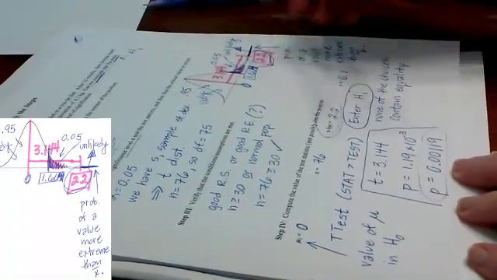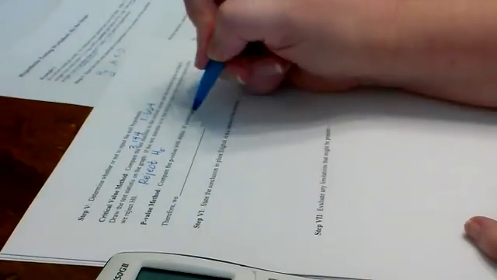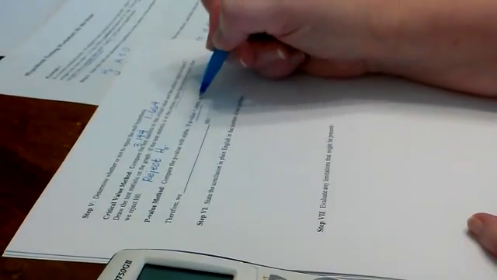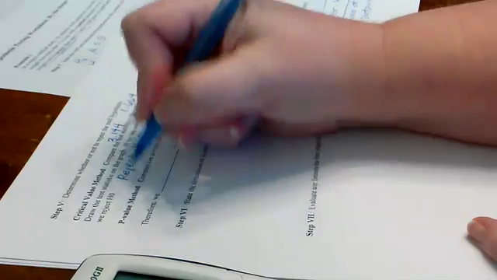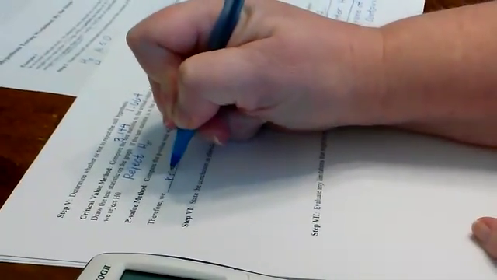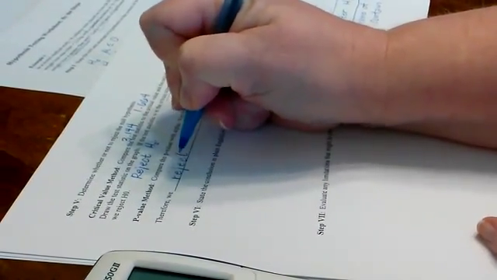Anything more extreme than x bar. So another way to see if we can reject or not is to look at the p-value. The p-value we're always going to compare to alpha. And if the p-value is less than alpha, we reject. Therefore, both of these methods tell us that we're going to reject the null hypothesis.